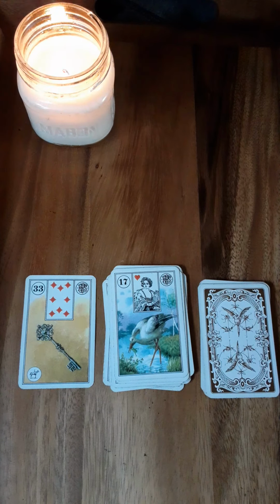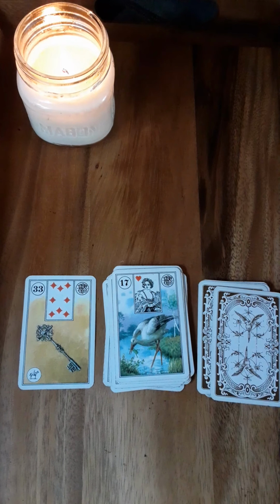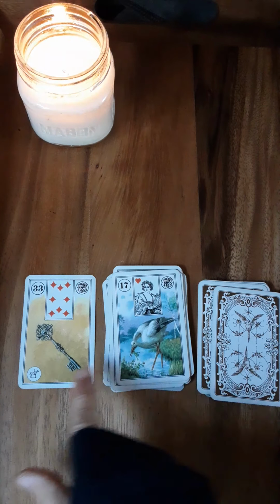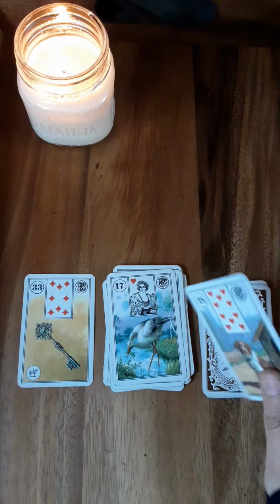The key with the stork, this is positive change. Stork represents change. This is a successful move. Positive change or a successful move. Or if your querent asked, am I going to get pregnant? Because the stork could represent an incoming child, the answer could be yes, you're pregnant, sort of thing, since this is an affirmative card.